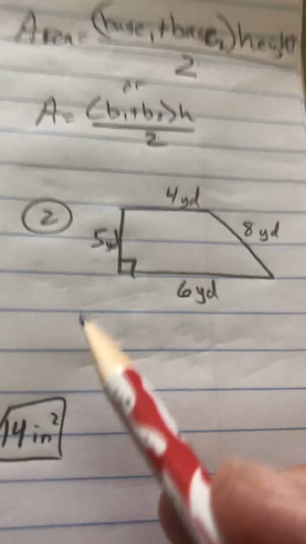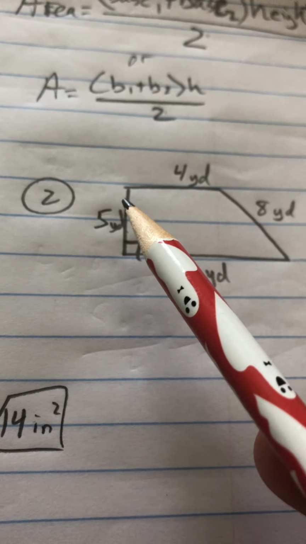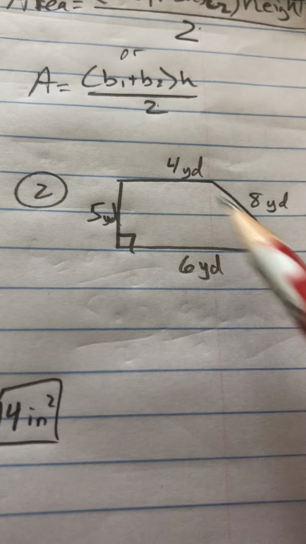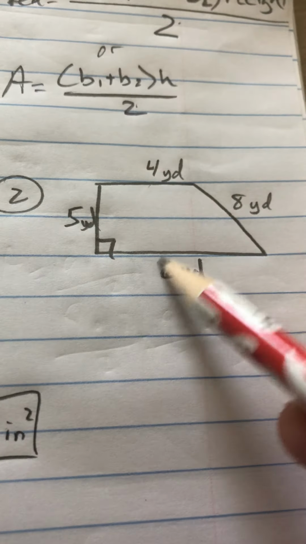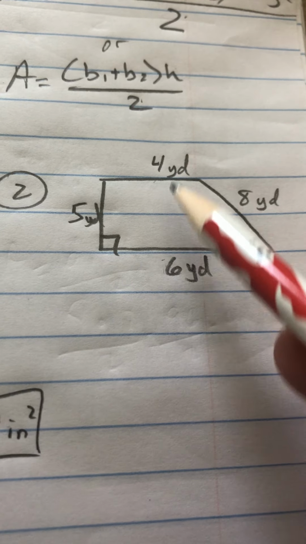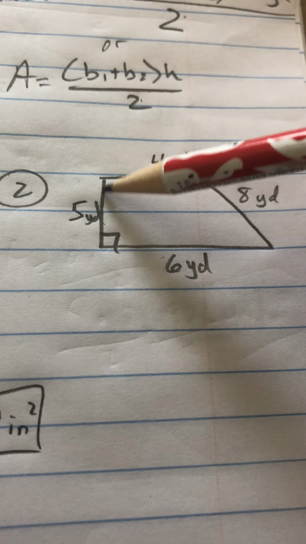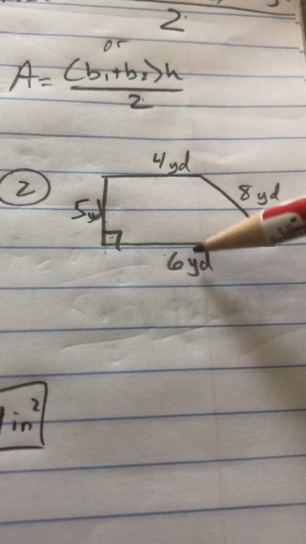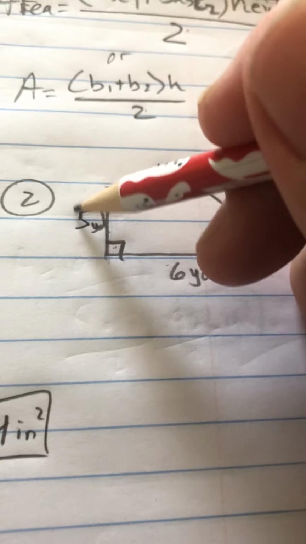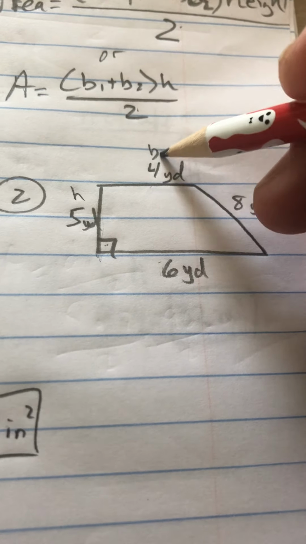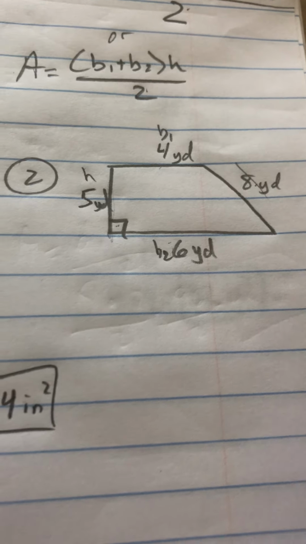All right, and then our last problem here. Some trapezoids look awkward. That's okay. These two sides are your bases. This is here to confuse you. And this line makes a 90-degree angle with the bottom side, which is the base. So this has to be your actual height. So this is your base 1, this is your base 2, and this is here to confuse you.